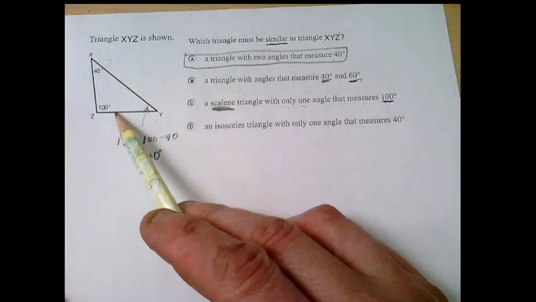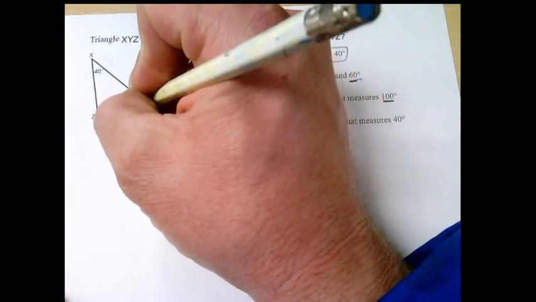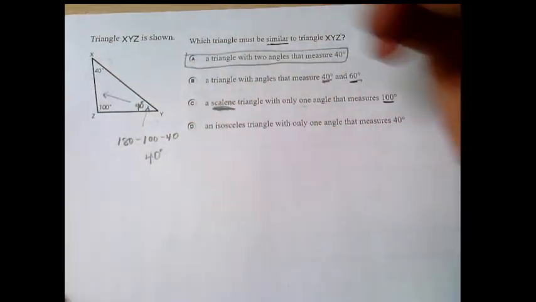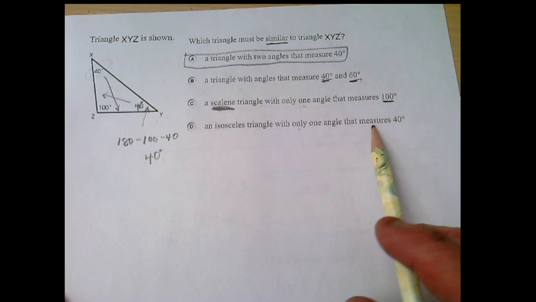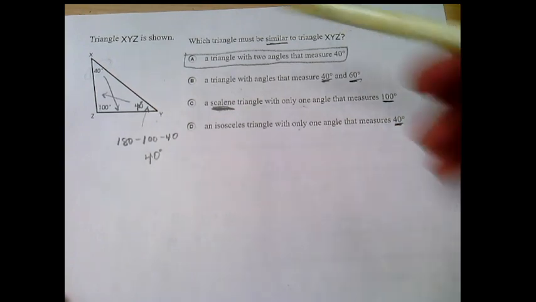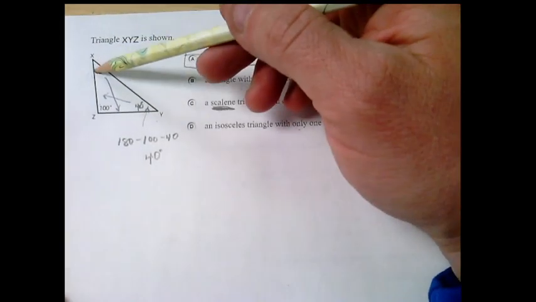That's not what we have here, because when we have two angles that are congruent, we know that the sides opposite those angles have to be congruent. So this is actually an isosceles triangle. The last one says an isosceles triangle with only one angle measure that's 40. Well, while we do have an isosceles triangle, we have two angle measures that are 40 degrees.